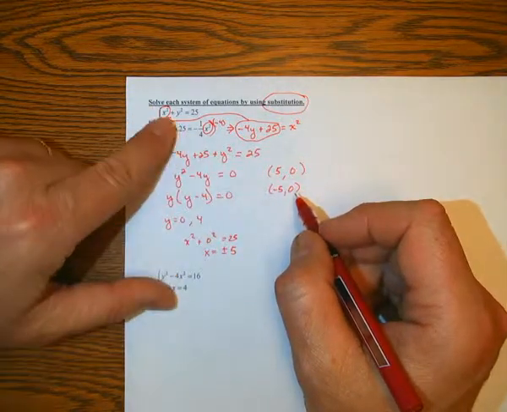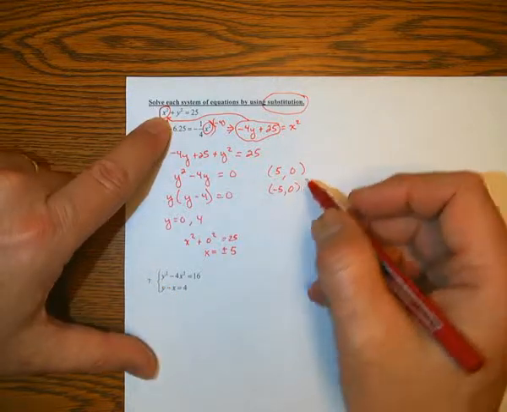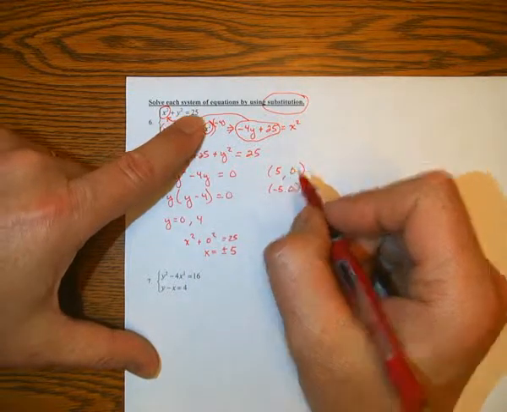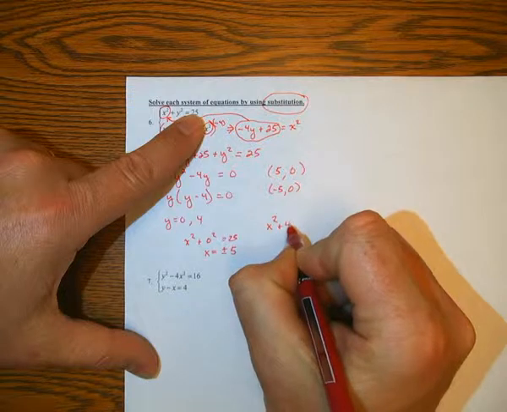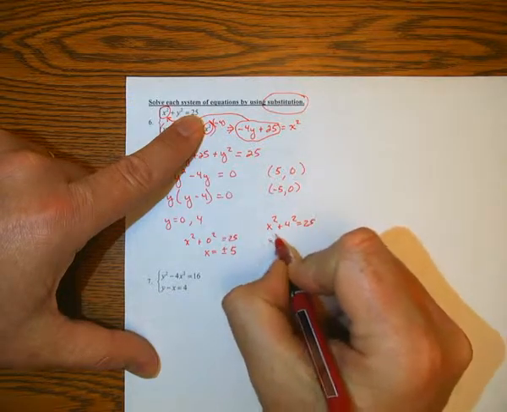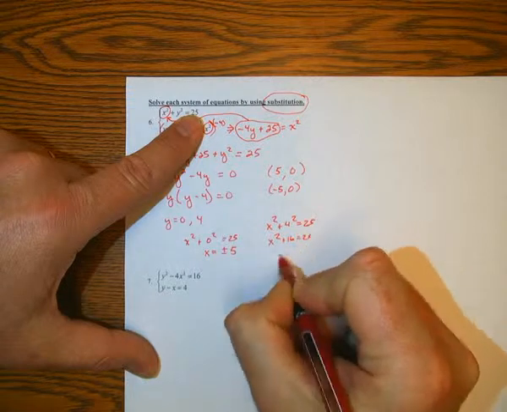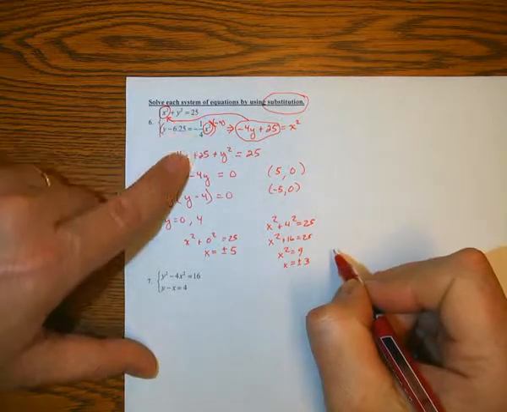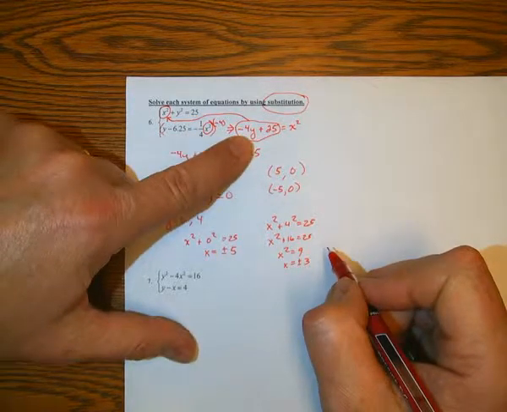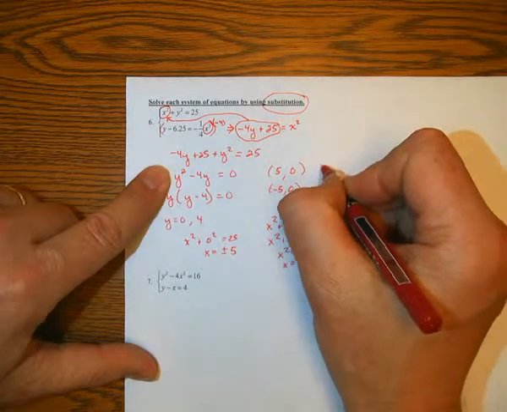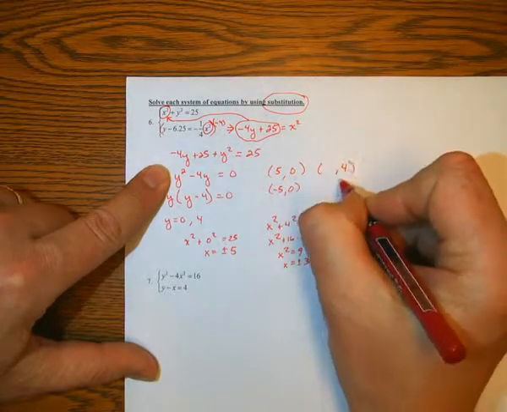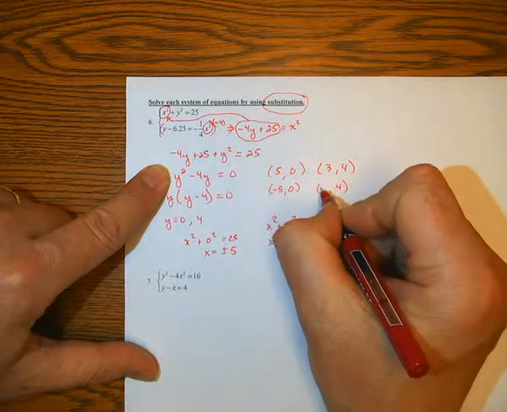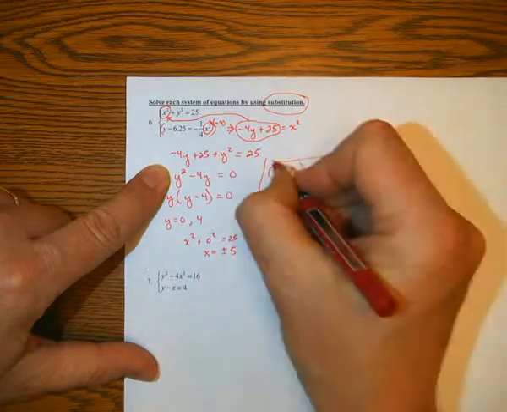Now, if I plug 4 in, 4 squared is 16. I'm sorry, 4 squared right here, 16. Subtract that 16 to the other side. You get x squared is equal to 9, so x is equal to plus or minus 3. And you get the same answer if we put it in right here. All right, so when y is 4, you get a 3, and when y is 4, you also get a -3. 4 points of intersection.